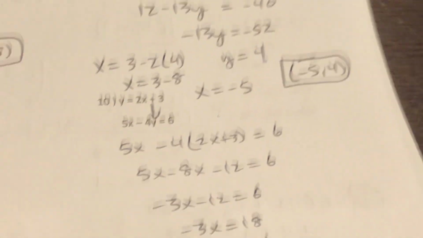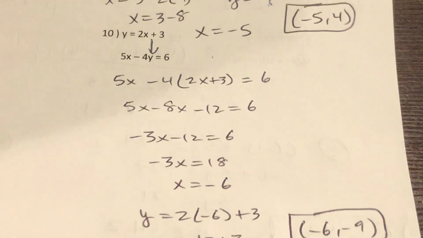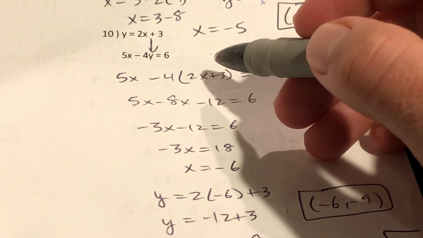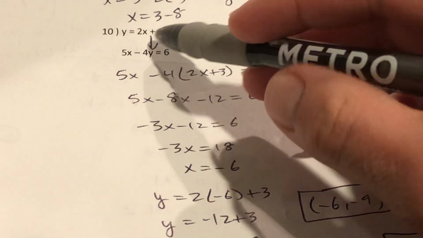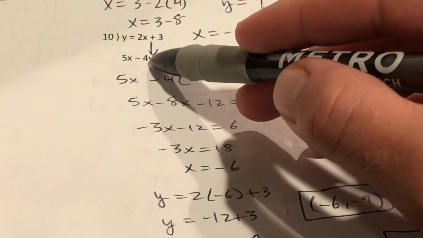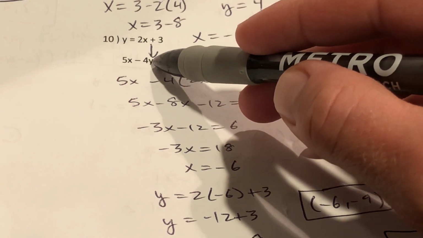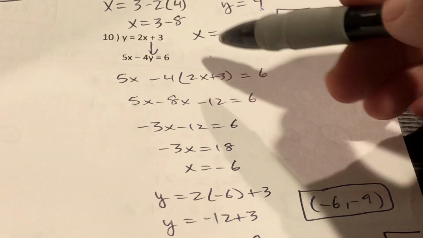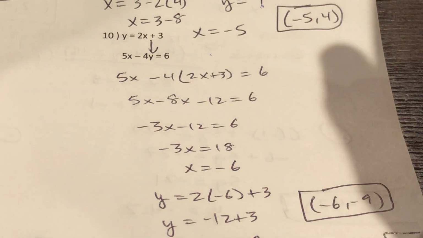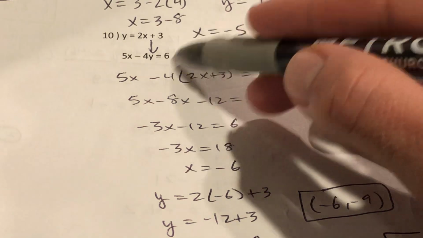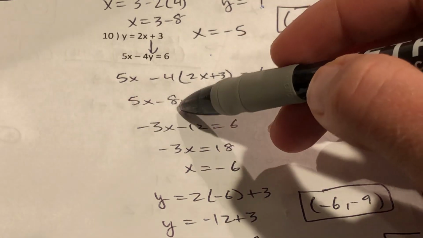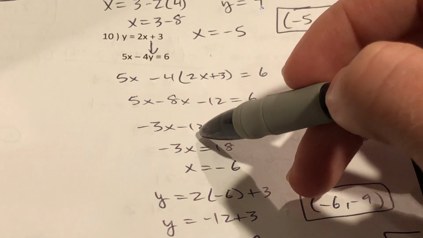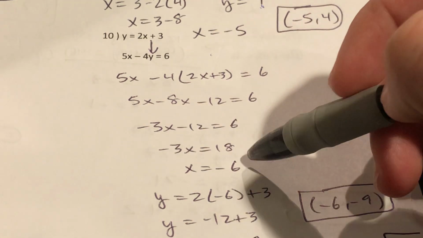All right, let's do number 10 real quick. I know what y is. It's 2x plus 3. So I'm going to plug 2x plus 3 in for y in the second equation. So 5x minus 4 times what I'm plugging in for y. What am I plugging in for y? 2x plus 3. I'm going to distribute negative 8x minus 12. 5x minus 8x is a negative 3x. Add 12 to both sides. Divide by negative 3.